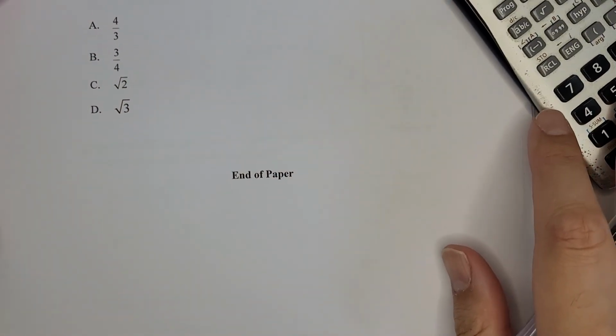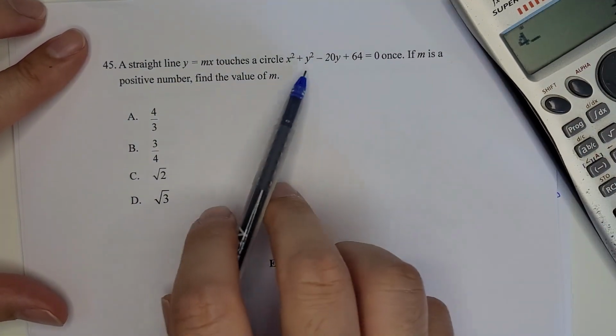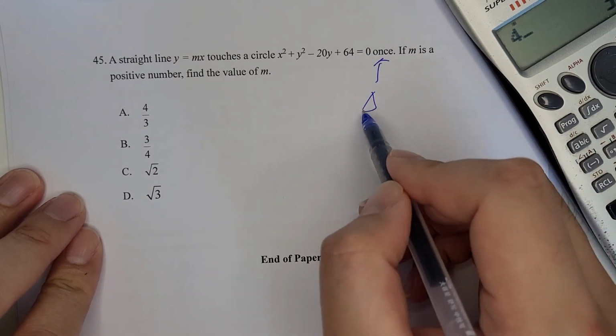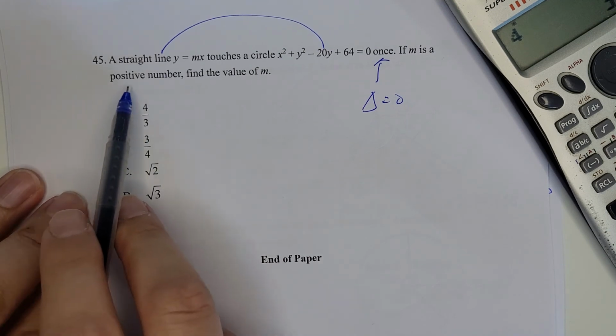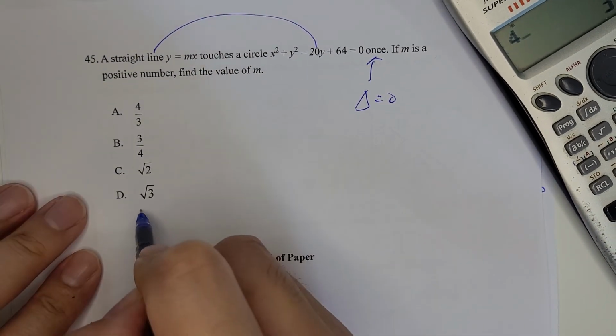And go to question number 45. A straight line y equals mx touches the circle once. Okay, that means delta equals 0 after combining these two. M is positive, find n. So what you need to do is just doing the substitution.